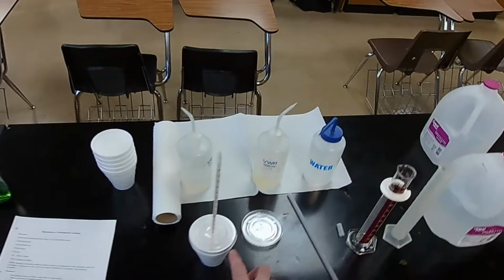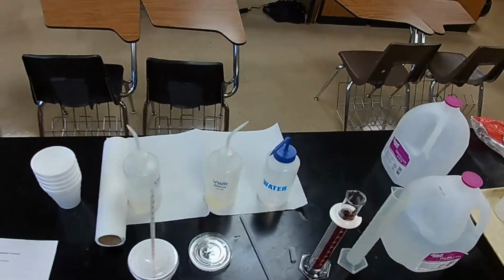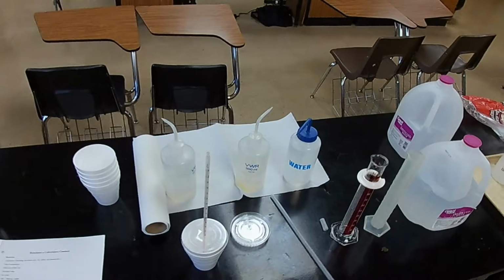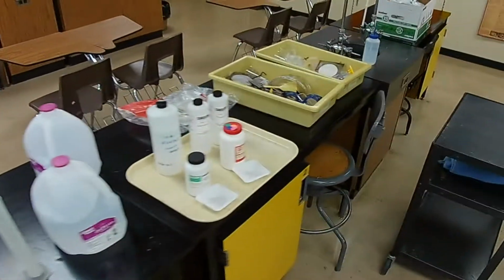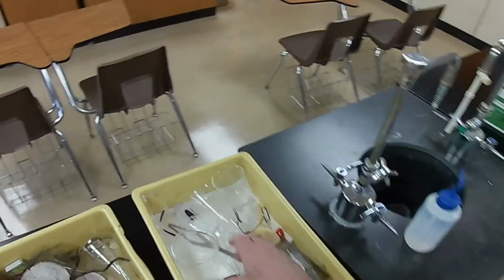I used to have a stirring device in there, but it complicated things just too much. We're going to use the thermometer to stir. One other thing we need: something to hold the calorimeter to keep it from tipping over.